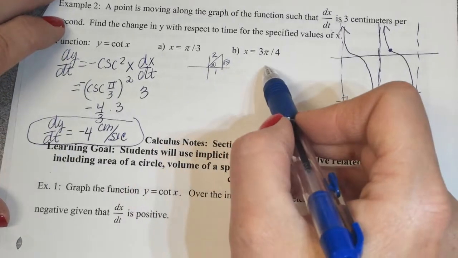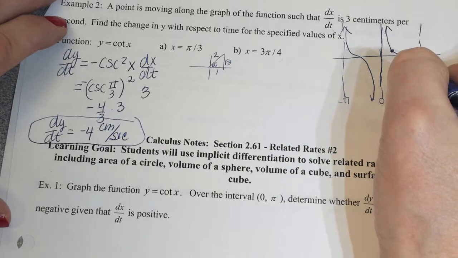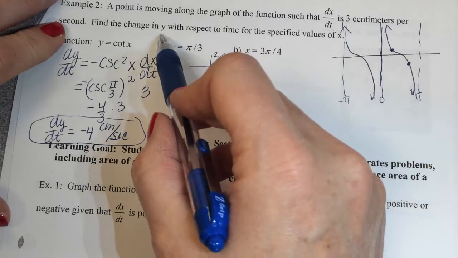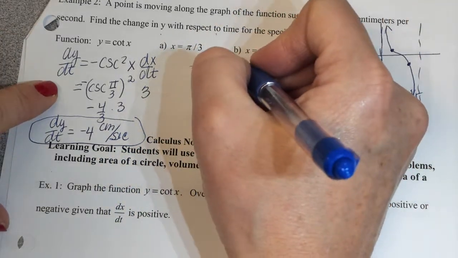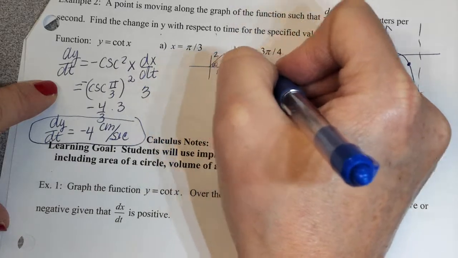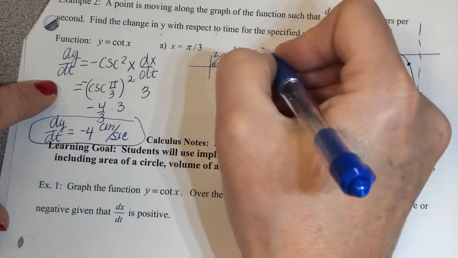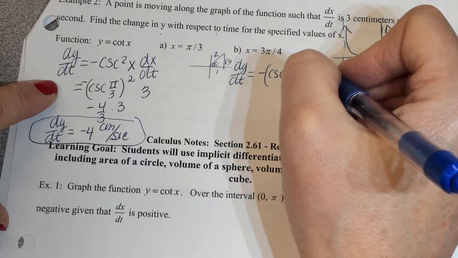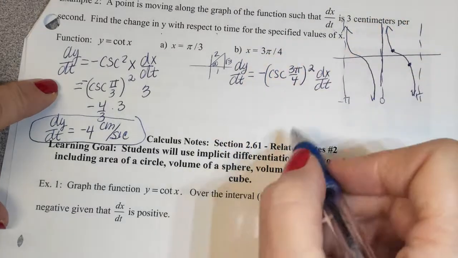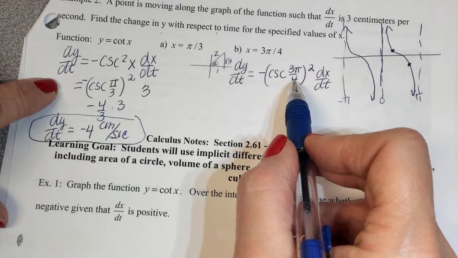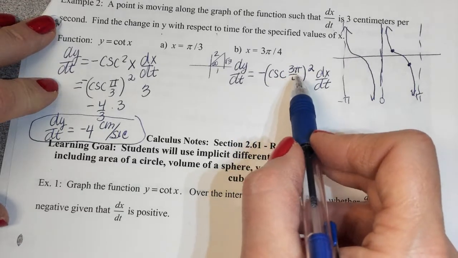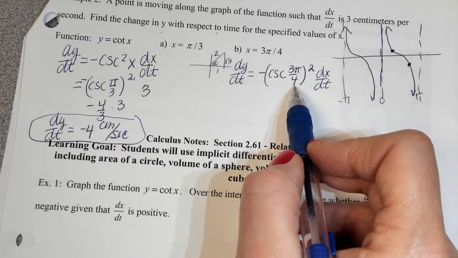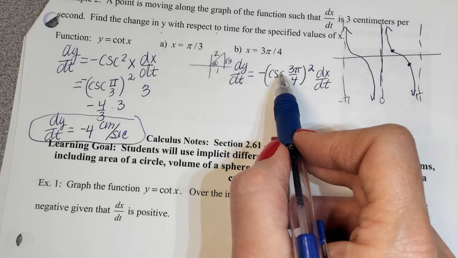All right, so now we want to know what about at 3 pi over 4? That'd be right about here. So it wants us to find the change in y with respect to time. So we're going to take our dy/dt again. Negative the cosecant, this time of 3 pi over 4, and we're going to have to square that, times dx/dt. All right, so the cosecant of 3 pi over 4. What is 3 pi over 4? What's pi? 180, right? What's 180 divided by 4? 45 times 3.